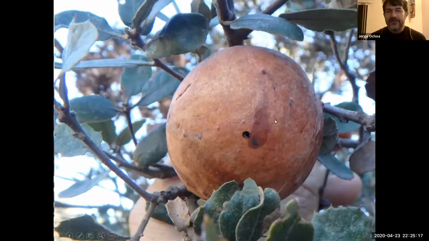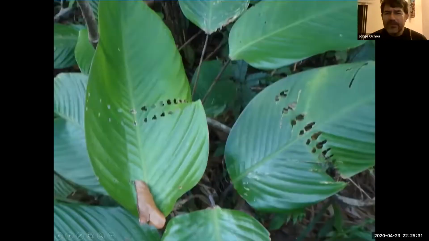And the tissue that is the product of the tumor or the gall is going to be fed upon by the young wasp. And here you can see the hole where the individual came out. Every so often you might see something like this, where there is an entire leaf that damage goes across. And I keep hearing, oh, this is some disease, and it's not. This is just damage from an insect.